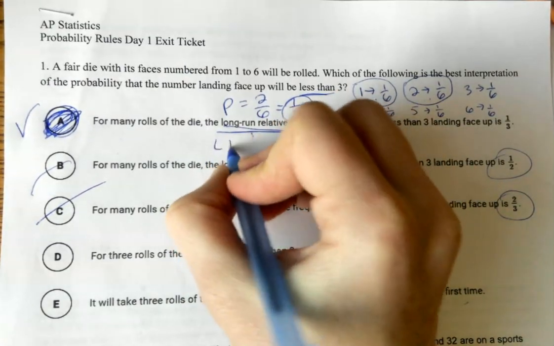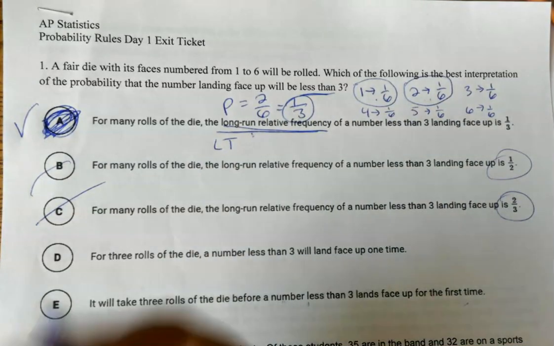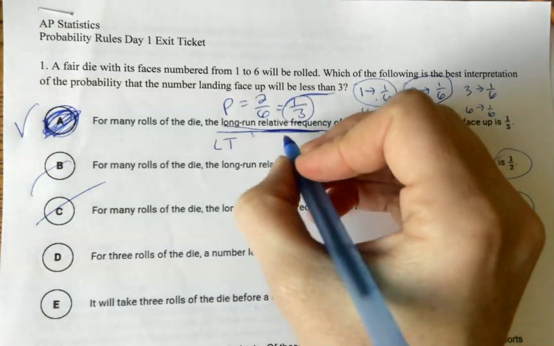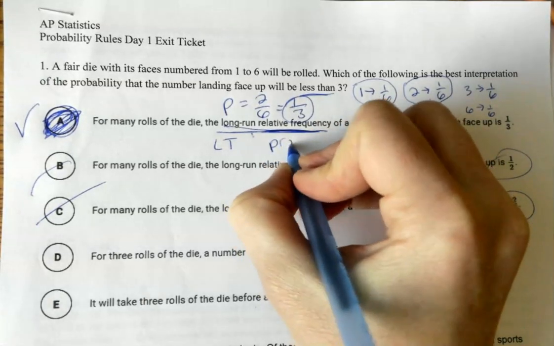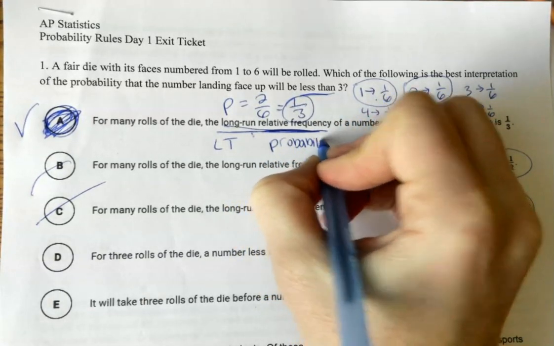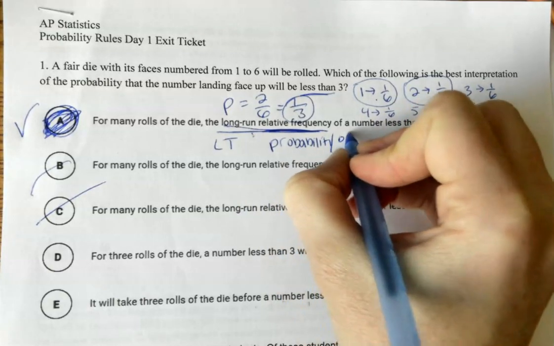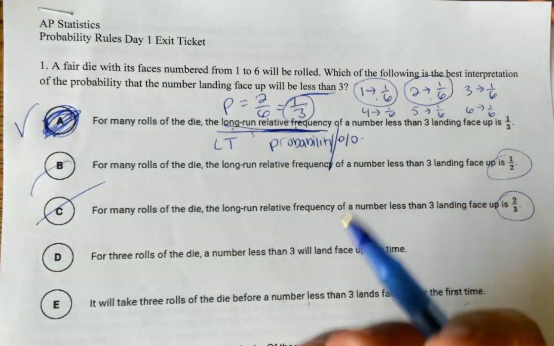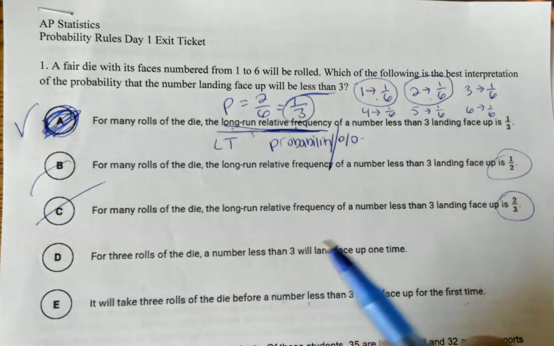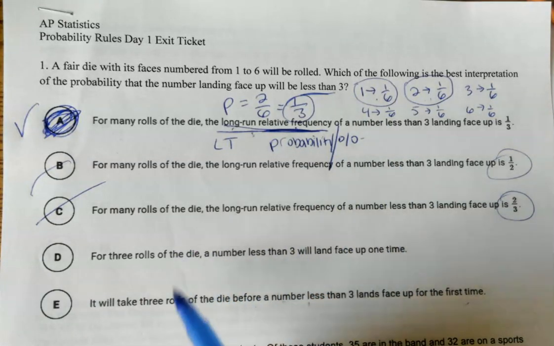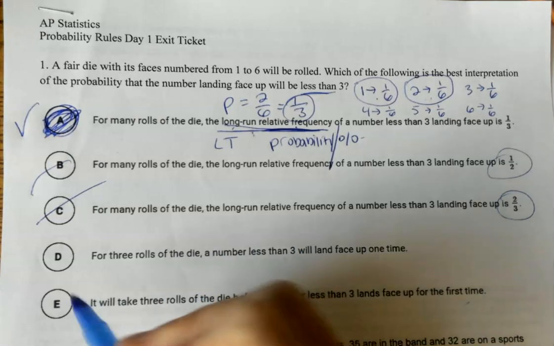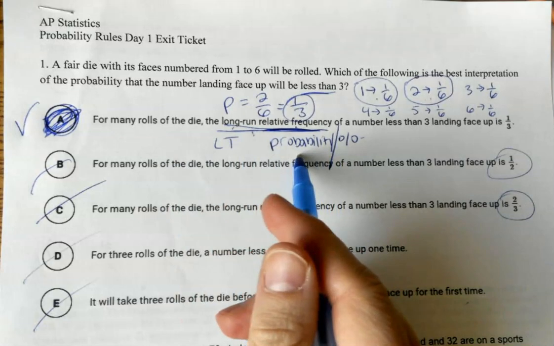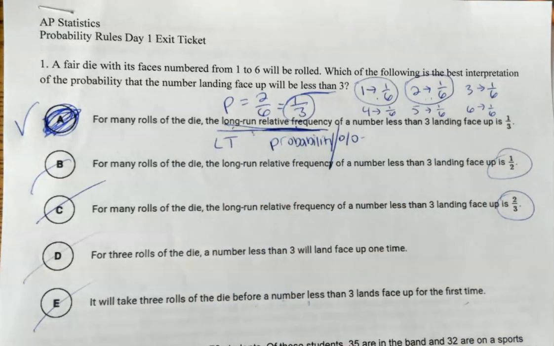So long run means long term, right? So over many, many, many rolls of the die. And then relative frequency is the same thing as probability or percentage. So long run relative frequency is what probability is over the very long term, right? So these two are trying to predict the short-term future, and we can't do that. We can't predict the short term. We can say over the long run, the probability is this much, 1 over 3.